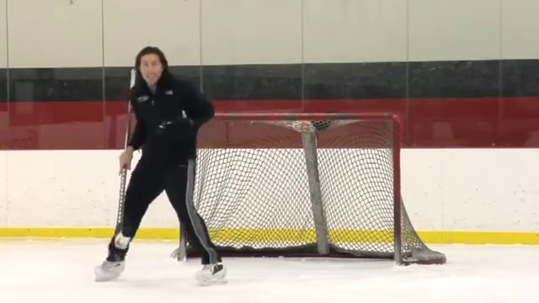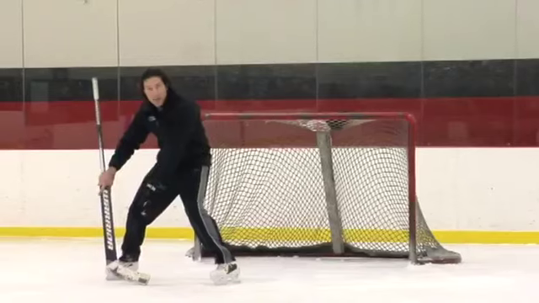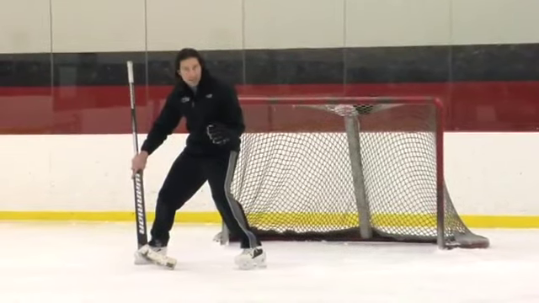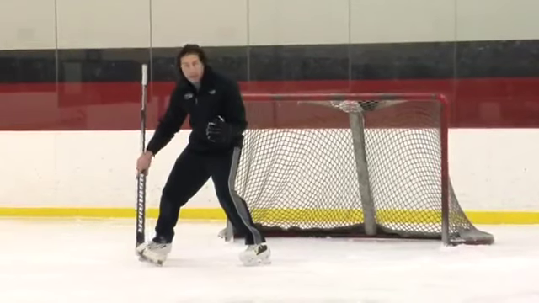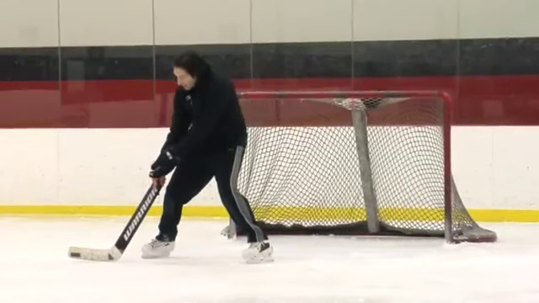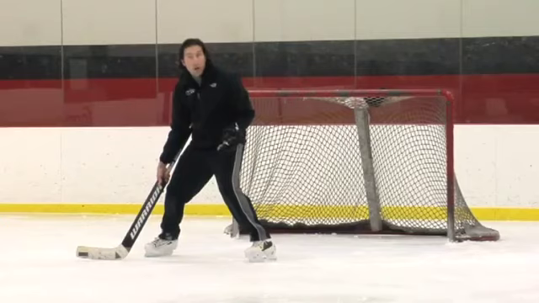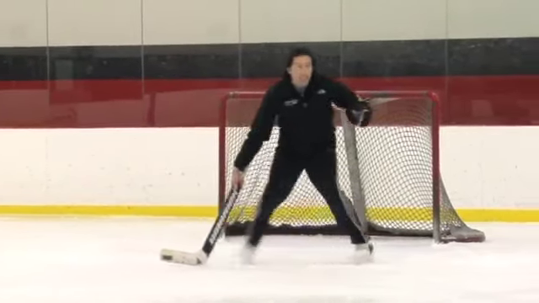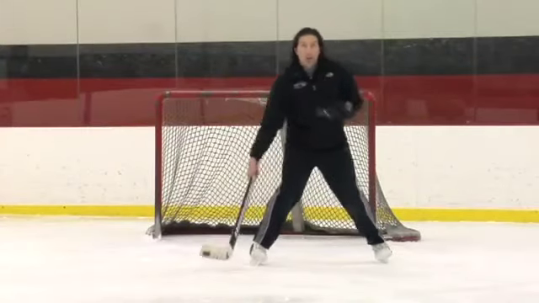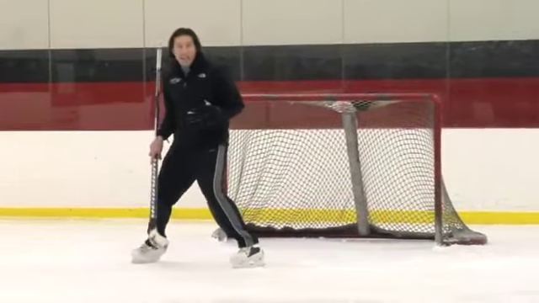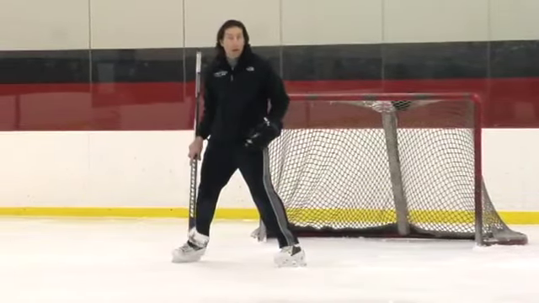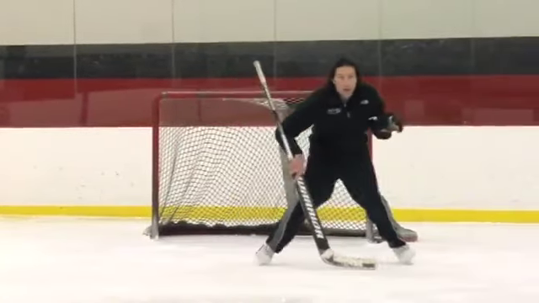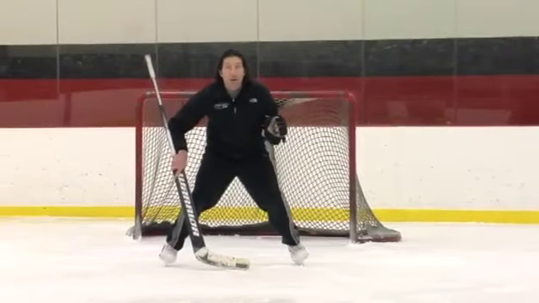When I'm in my stance, we can see that my stick is in my 5-hole, my wrist is supinated. My thumb is pointing down to the ice. What happens if my wrist pronates? All of a sudden, my stick leaves the 5-hole. When I'm moving around and my blocker wrist pronates, my stick is falling behind. But now, if I'm in my stance and I have a supinated blocker side wrist, my thumb stays down and my stick stays right in my 5-hole.